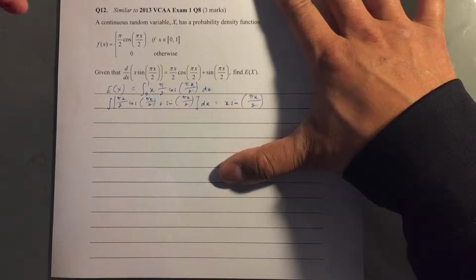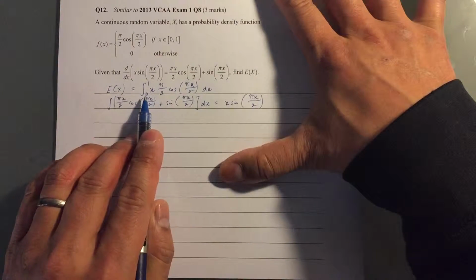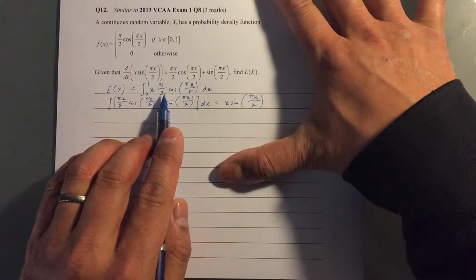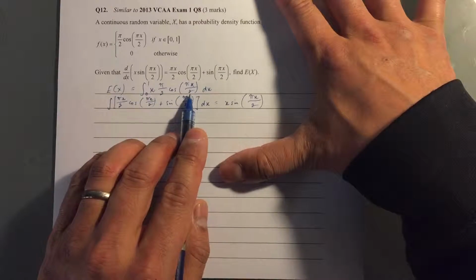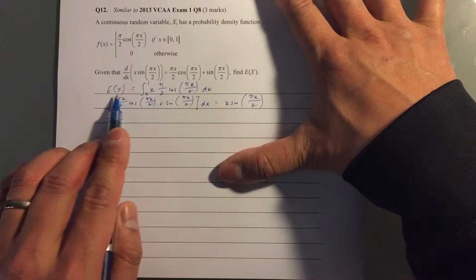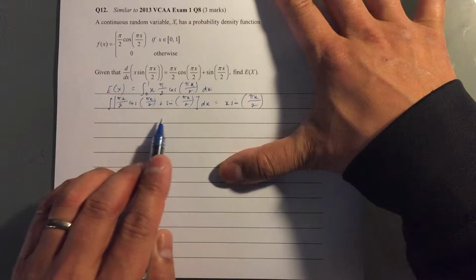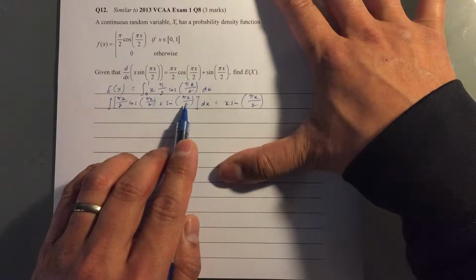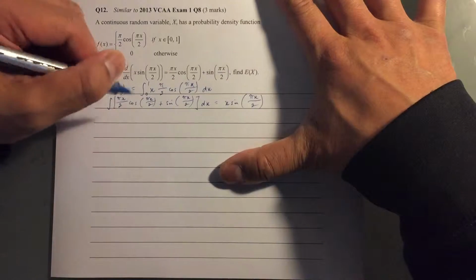Now what I'll do is I'm going to rearrange my equation because I need to find the integral of x pi on 2 cos pi x on 2, which is here. So I need to take this integral of sine pi x on 2 dx to the other side. So we'll do that.